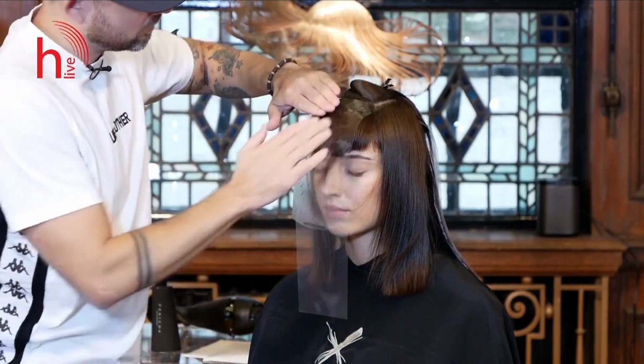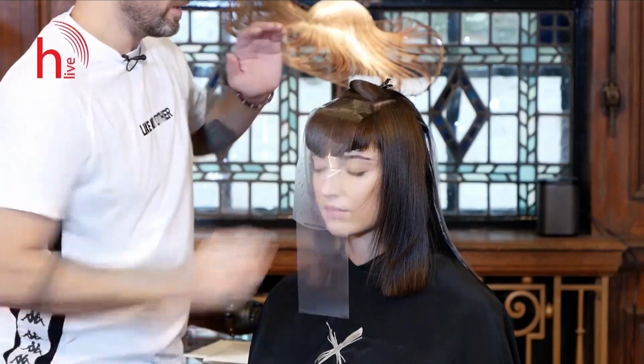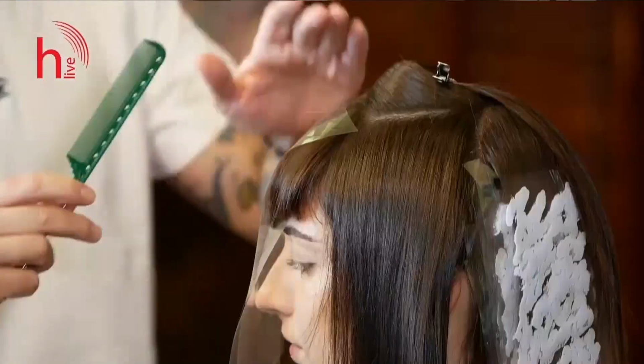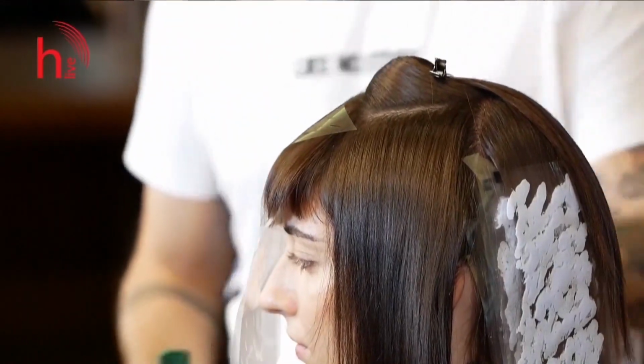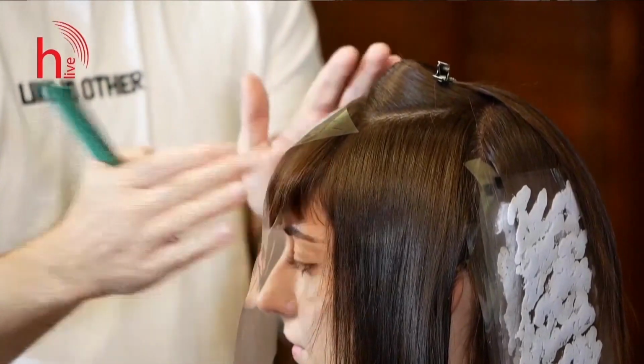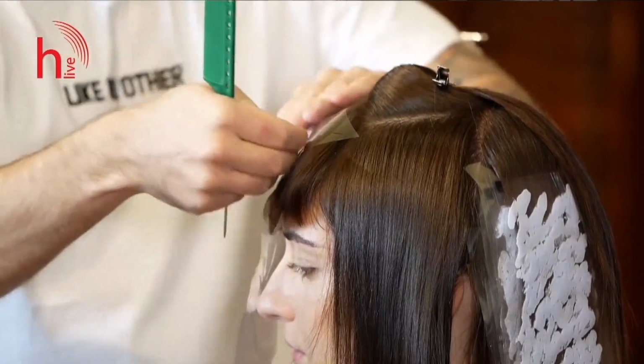Okay. So the fringe is always the most difficult part. I don't know why I saved it for this. Of course, the head is round here, so it can jump up here on the side sometimes.